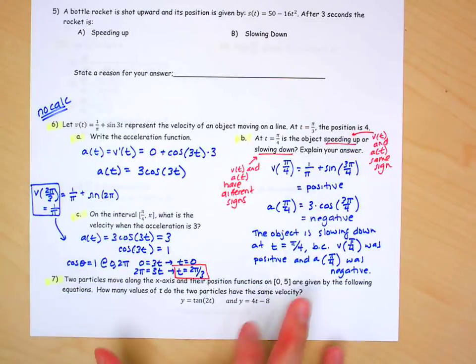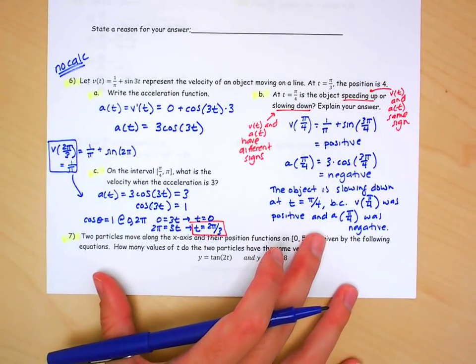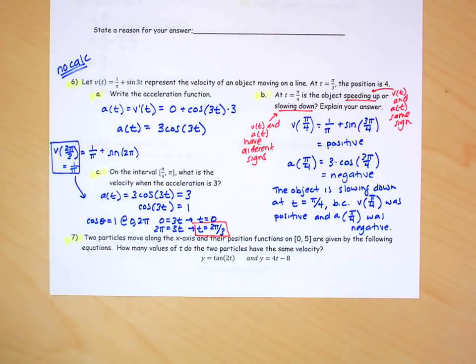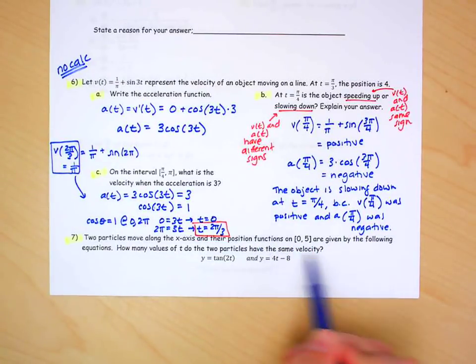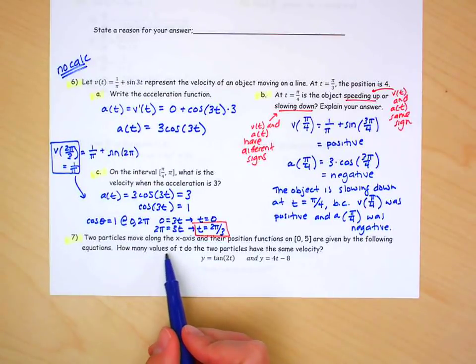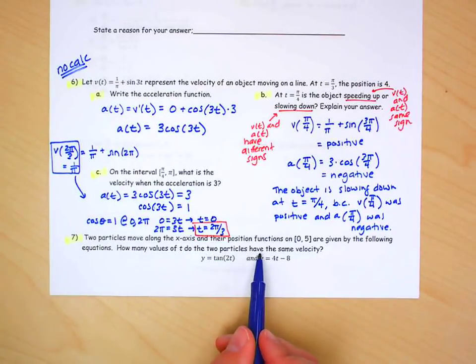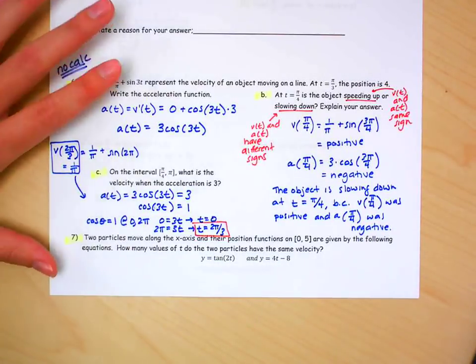So let's move on to number 7. Sorry guys, I can't zoom in a little bit more. Once I start a video, it won't let me zoom. So let's try number 7. It says 2 particles move along the x-axis in their position functions on this interval. We talked about this in class, how we print it as a typo, so make sure you check this. Are given by the following equations. How many values of t do the 2 particles have the same velocity? So here's my key word.